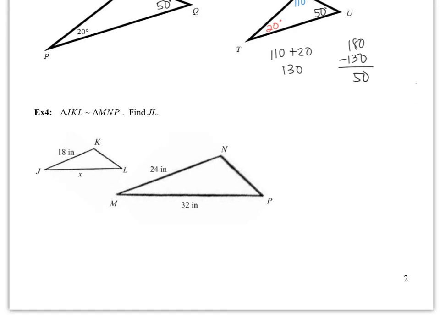On example 4, I'm again being told that triangles JKL and MNP are similar, and so now I'm trying to find the side length of JL, and so that's this one right here. So I can see that that corresponds to side length MP. I also have side length JK, which corresponds to side length MN. So this time I know that my sides are proportional. I don't have to check because I was already told that they were similar. And so I can set up my proportion as 18 over x equals 24 over 32.